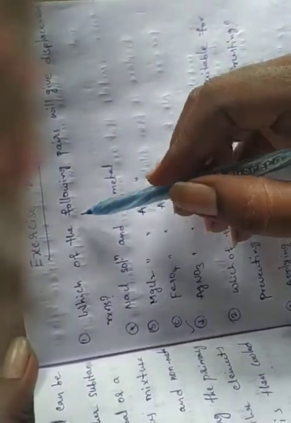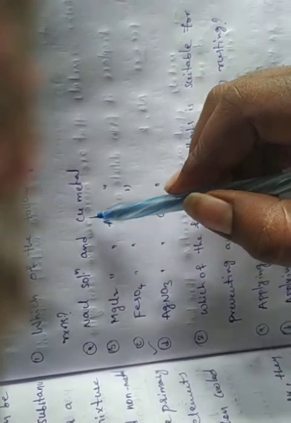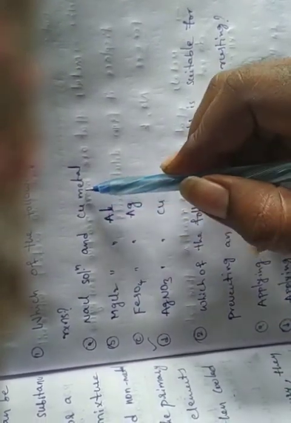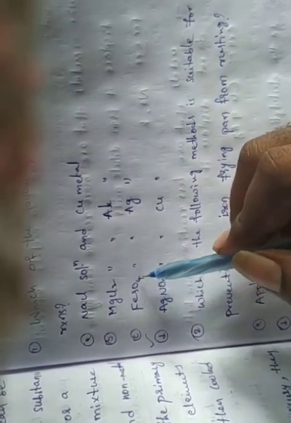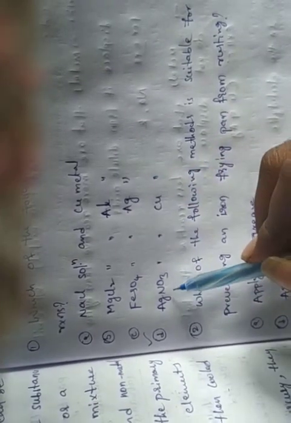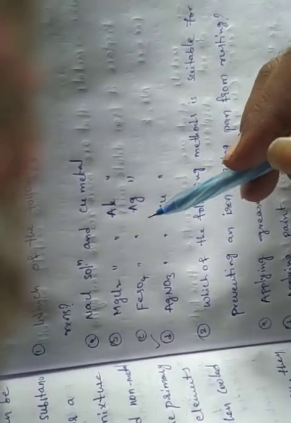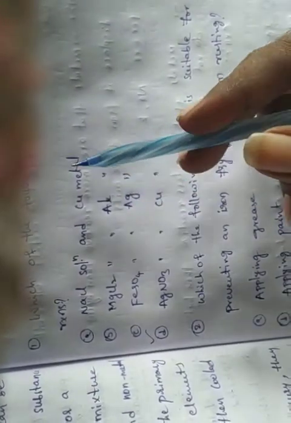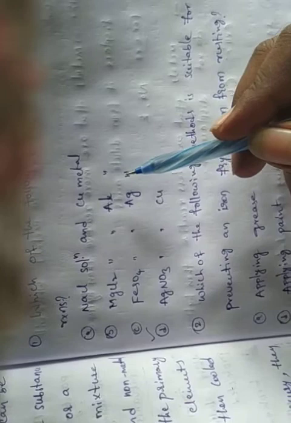Okay, see the first question of the exercise: which of the following pairs will give displacement reactions? They gave four options. First option is sodium chloride solution and copper metal, second is magnesium chloride solution and aluminium metal, third is iron sulfate solution and silver metal, fourth is silver nitrate solution and copper metal. In this, which one is correct? Which one will give the displacement reaction?